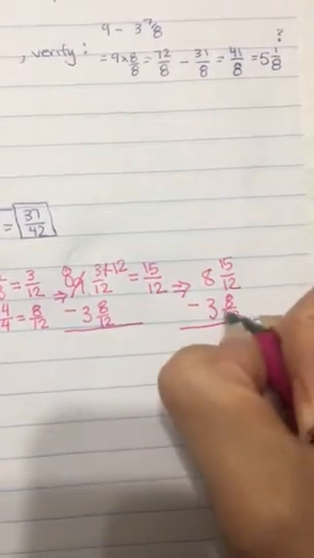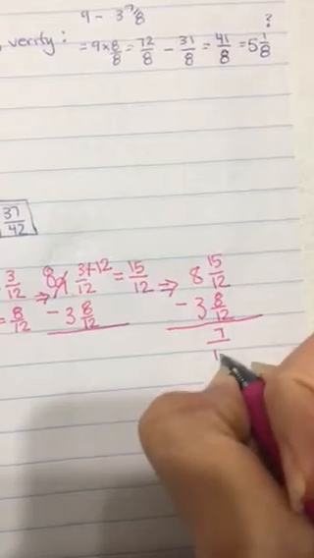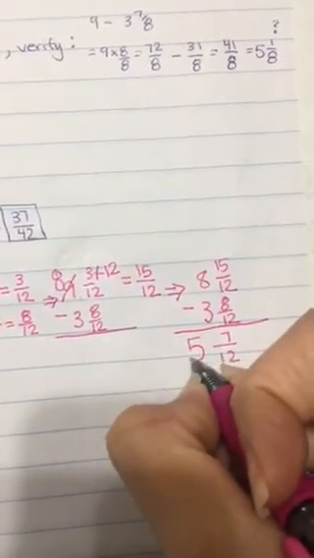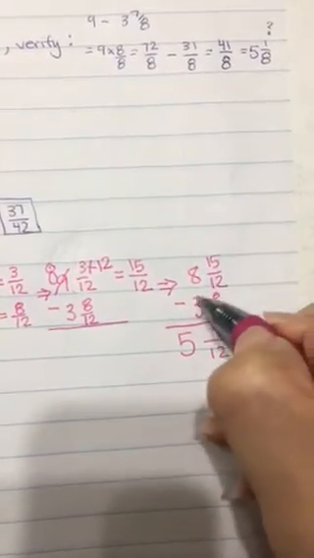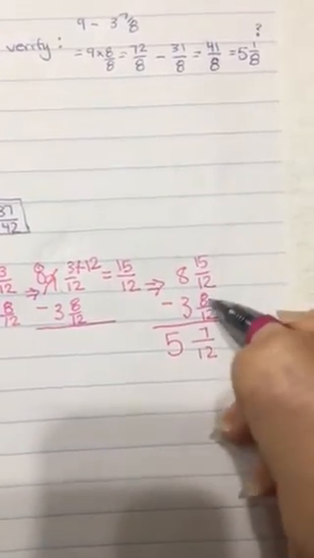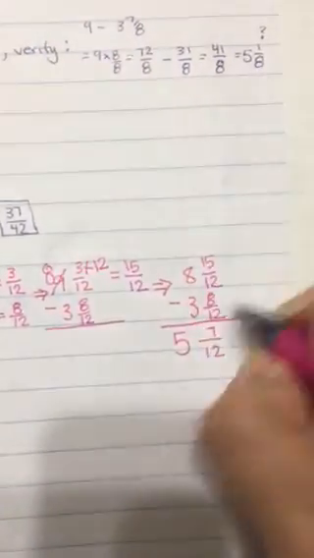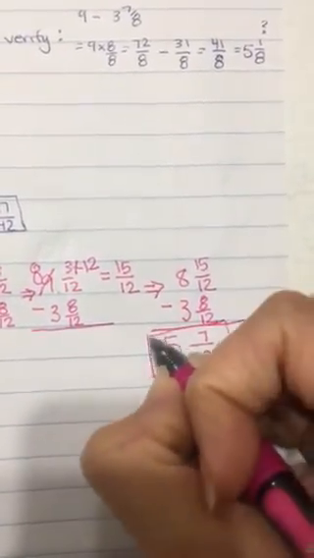So if you take 15 minus 8, that gives me 7/12, and then 8 minus 3, that gives me 5. So you can just check backwards. Sometimes I like to add up 5, 6, 7, 8. Yep, that checks. And then 8, 9, 10, 11, 12, 13, 14, 15. Yep, that checks. So I'm just verifying that number, and that is your answer.